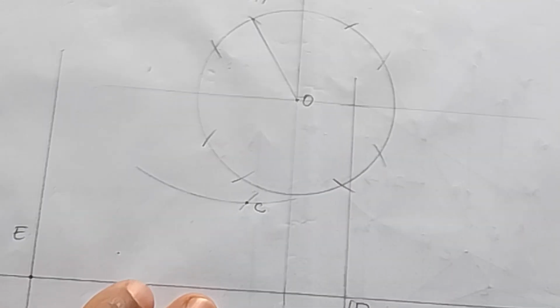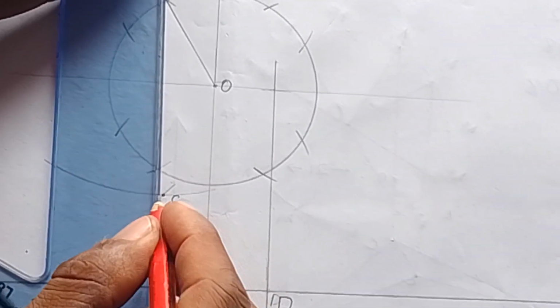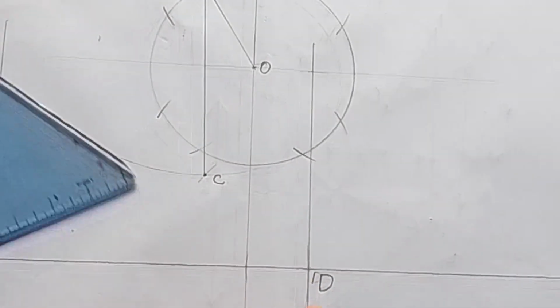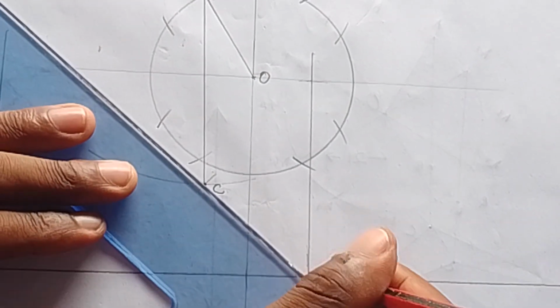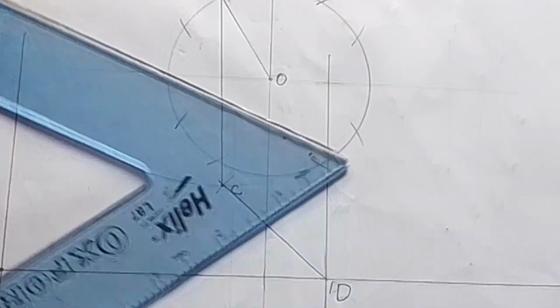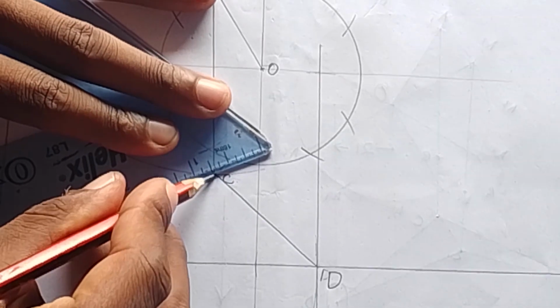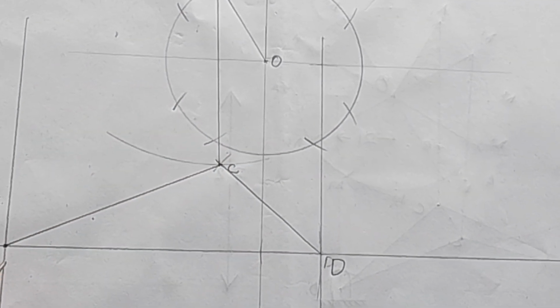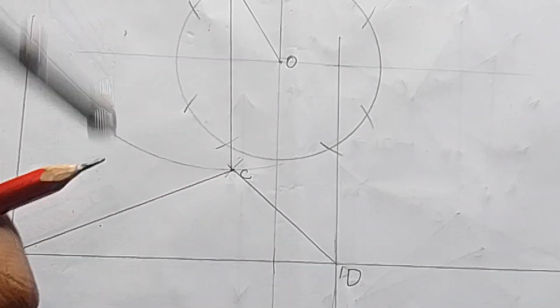We are told that they are linked together, so you link them together. You link A and C like this, then link D and C like that. Then we are told that C and E are linked. This is where you are supposed to measure, this point and this point. That's what the question is asking, that we measure and indicate the stroke of the piston. So this is the stroke of the piston.